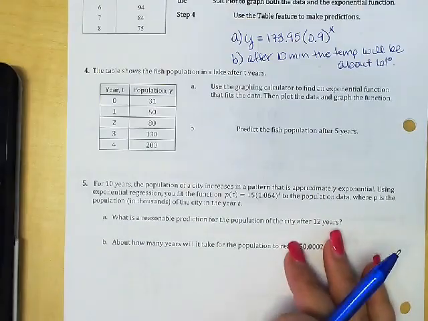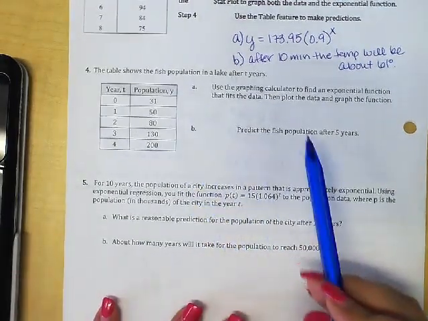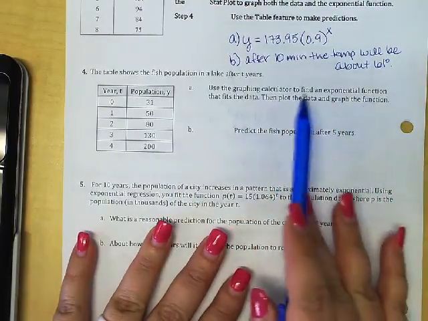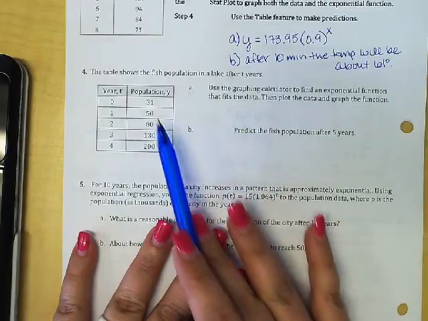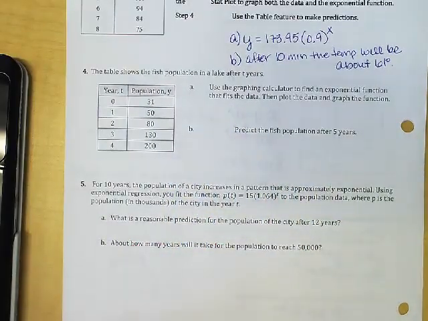All right. So I want y'all to try one here. And just go through the steps on number 4. Use a graphing calculator to find the exponential function that fits it, and then predict after 5 years. So pause the video, give it a try, and then we'll reconvene here and see how it went.